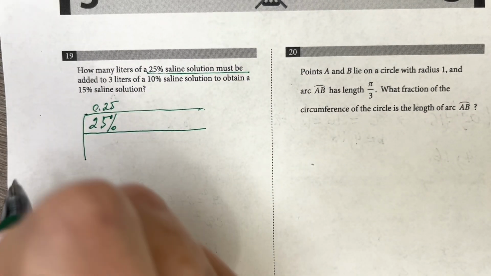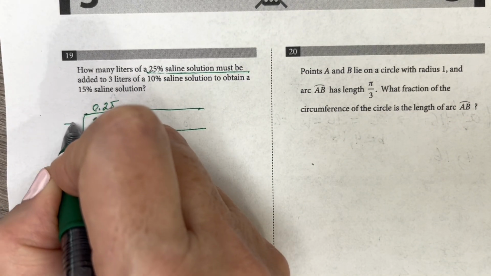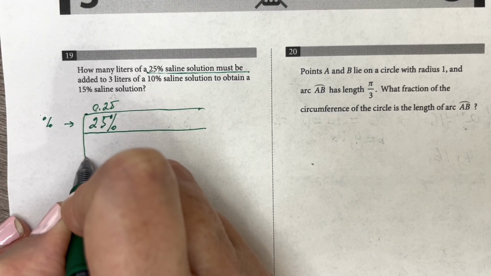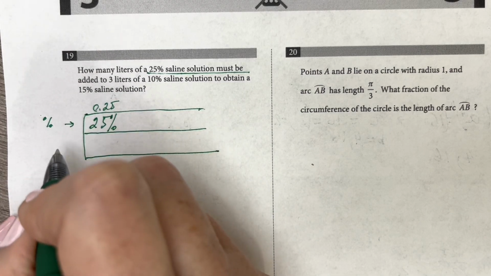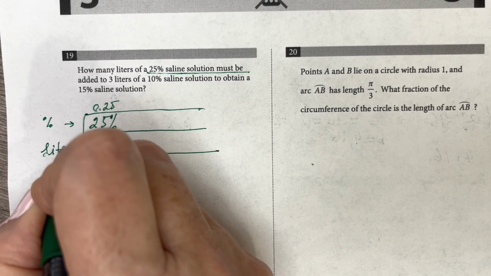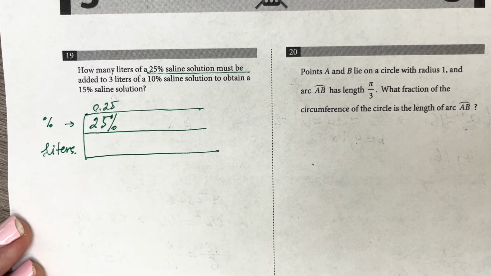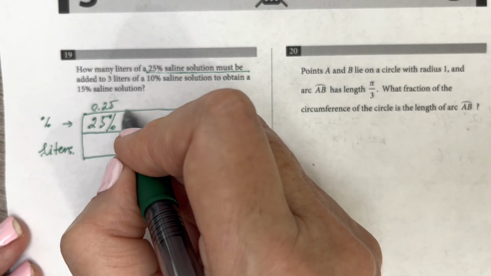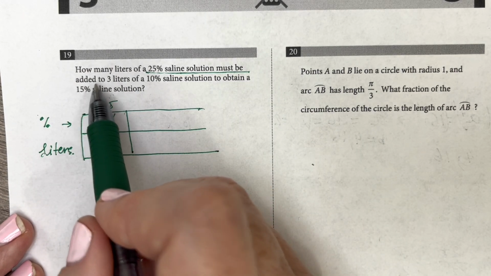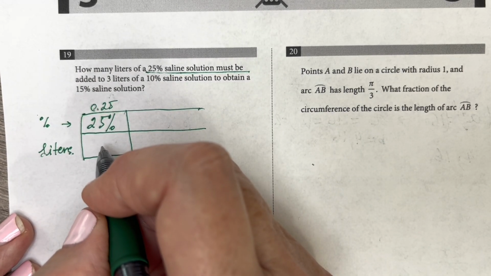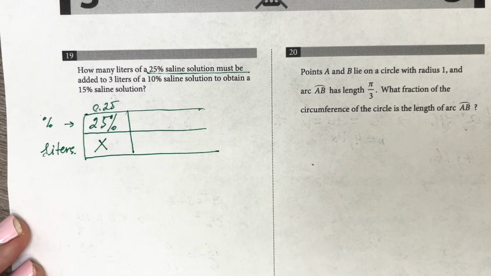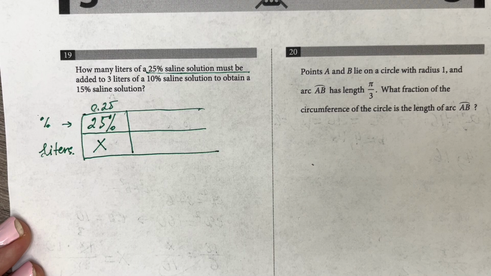Okay, now this percent I will organize, and the next line is how many liters. So 25% solution must be added. So we don't know how many liters of 25% solution.